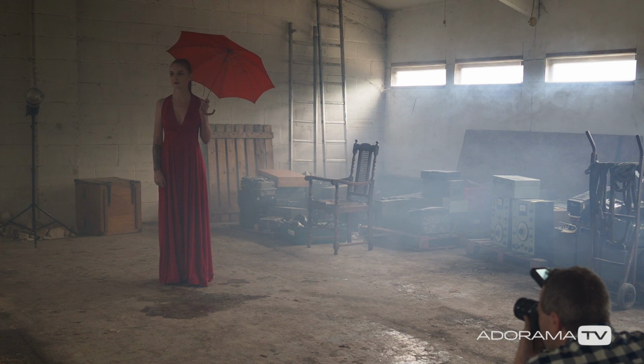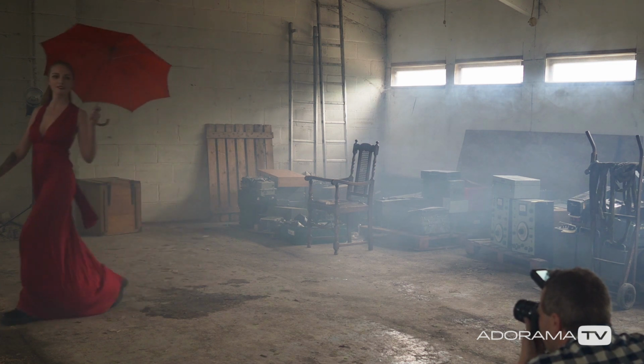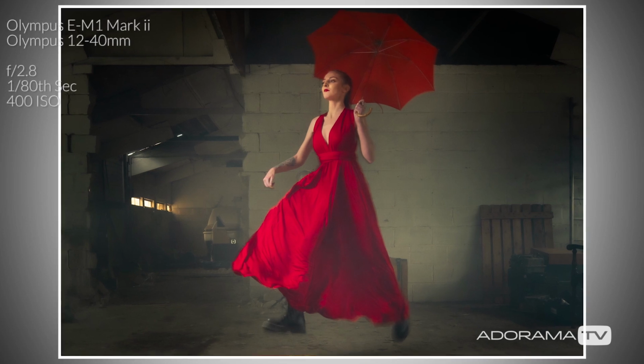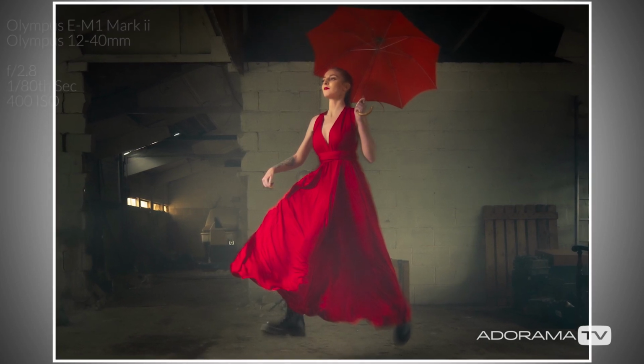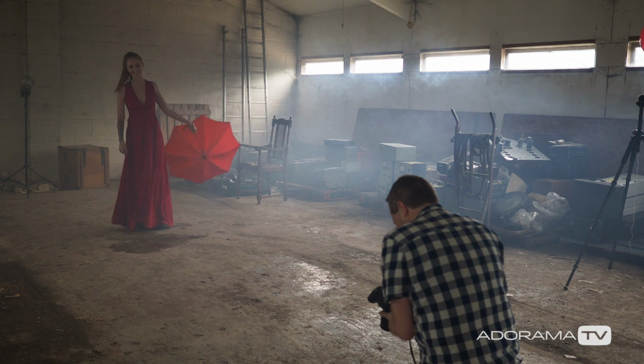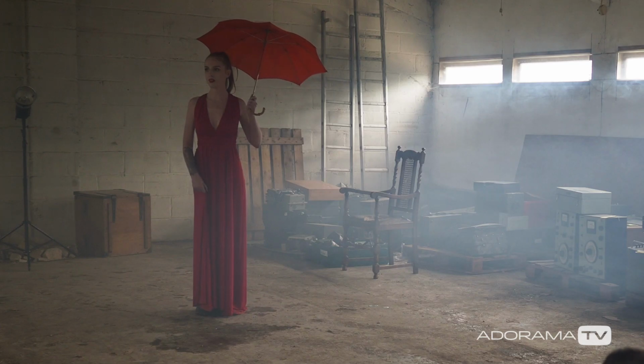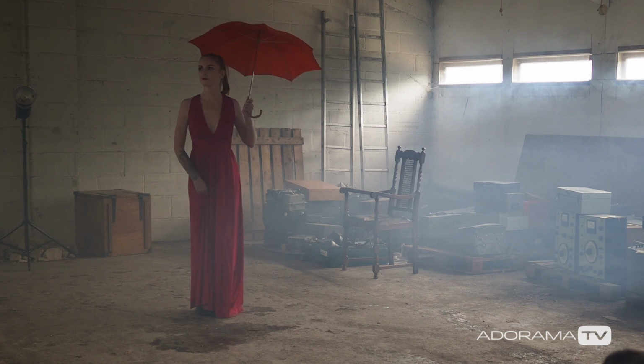Okay, ready, 1, 2, 3. Okay, that's pretty good. I need to get my shutter speed up accordingly though, of course, because otherwise we get motion blur. It's not the most sensible dress to be doing it in, I will admit. Are you ready? Okay, ready, 1, 2, 3.